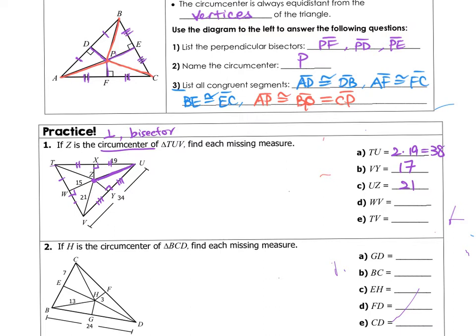Next one is a little tricky. WV, let's use red. WV is right here. So it's this segment here. Now, if I knew TW, life would be easier, but I don't know TW. So let's look at this small right triangle. If I don't know WV, I want to call it X. And in this right triangle, I have one leg and I have one hypotenuse.